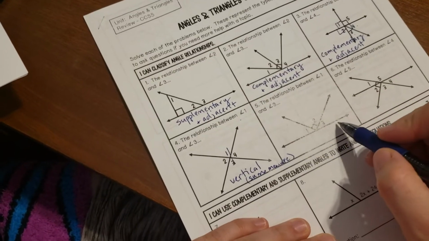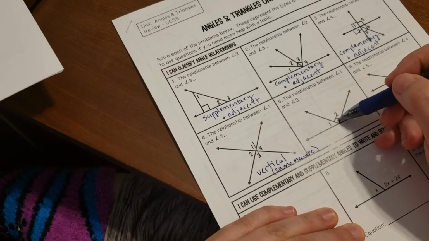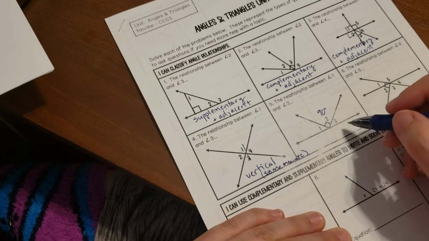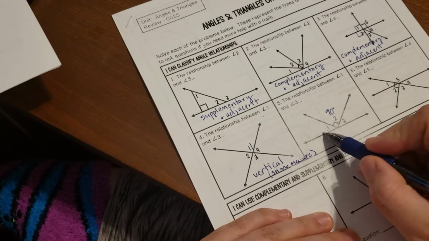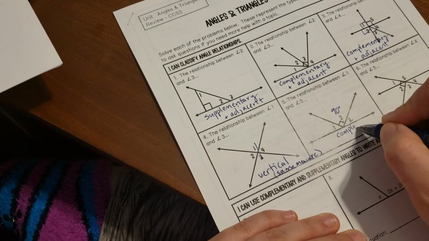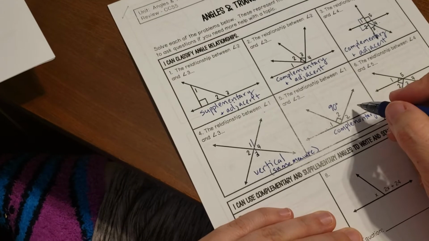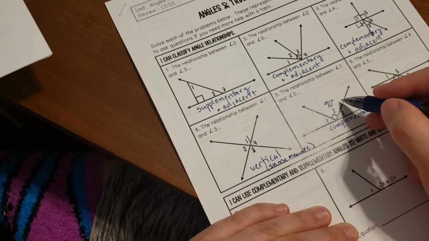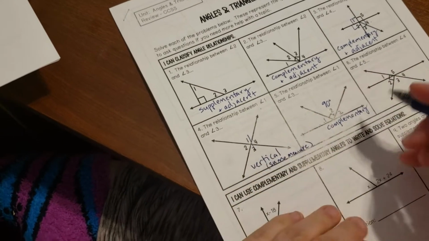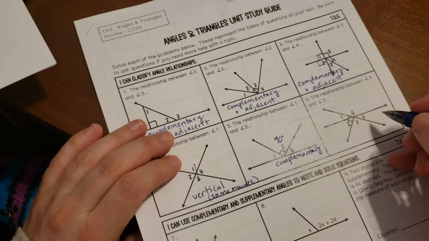Alright, angle 1 and angle 3. Well, this angle here is a right angle, so this guy is 90 degrees. Altogether you get 180. 180 minus 90 means these two guys have to add up to 90 degrees. That makes them complementary even though they're not touching. If I were to cut the paper and put them together, or fold it so that I lined up these two rays here, you'd get 1 and 3 making another right angle. So they're not adjacent, so I don't have to put that down.